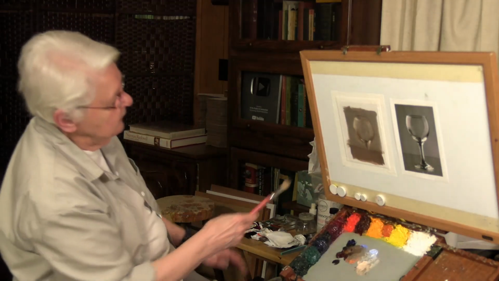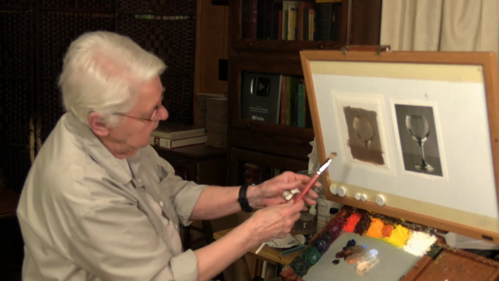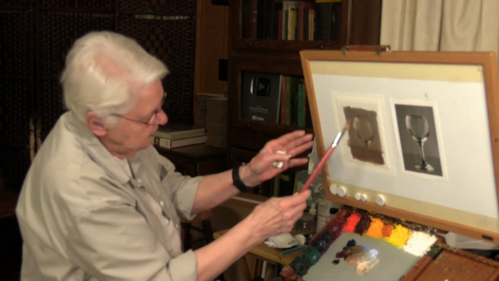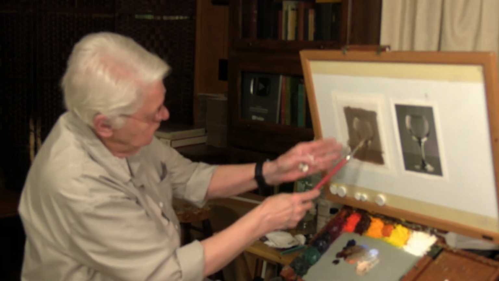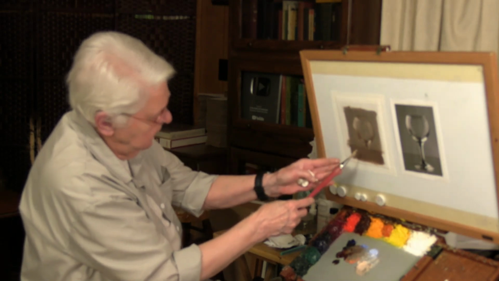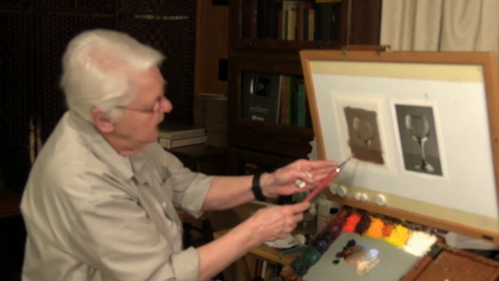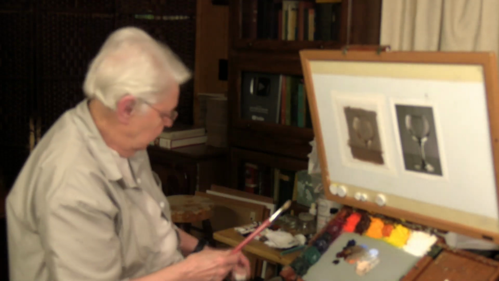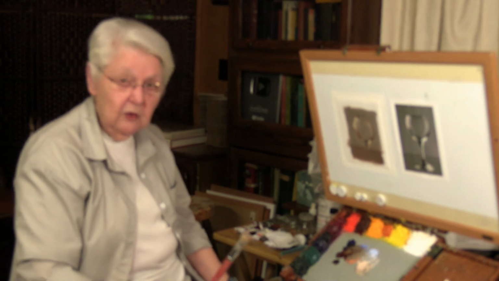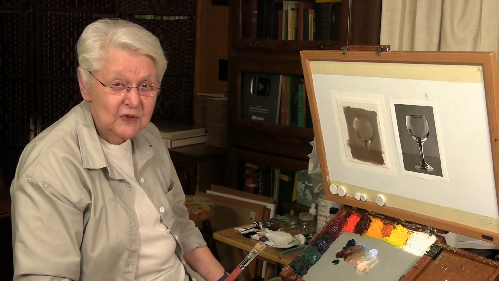Anyway, all right. So that gives you the idea of how to study glass. Just study the shapes, which way the values are moving that's causing those shapes, and the brush stroke that you're using. And you'll find that with a little practice, you'll be painting any kind of glass you see.